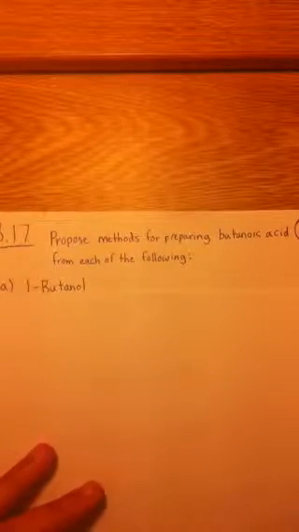So the first one, you're going to start with 1-butanol, and a good method for converting 1-butanol to butanoic acid is by simply oxidizing that primary alcohol on 1-butanol, and this is going to give you the carboxylic acid that we need for getting butanoic acid. And I used chromic acid, and I figured that's a really good suitable oxidizing agent for this reaction. And that one is A.